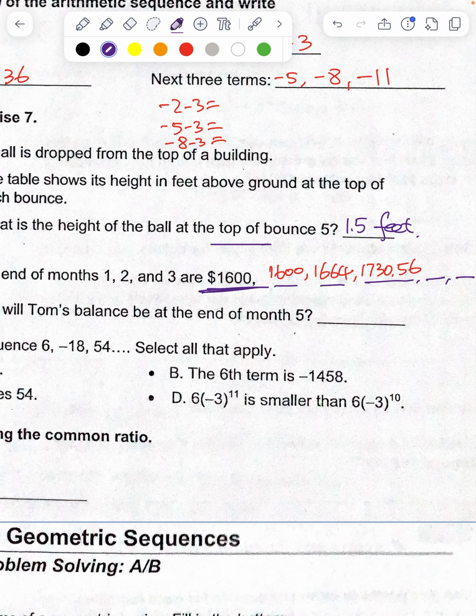I'm going to use 1,664 divided by 1,600. I pick a number and divide by the previous one, the one before, so I can figure out the common ratio. I'm using the calculator. This becomes a fraction, 26 over 25. I can change it to a decimal, 1.04.